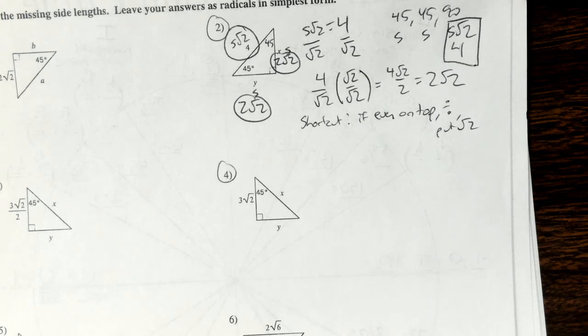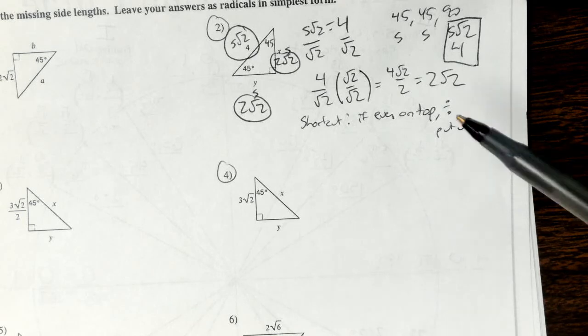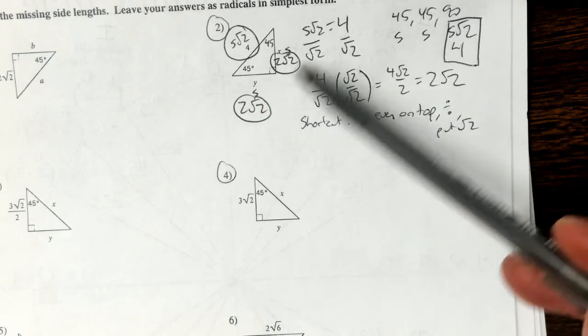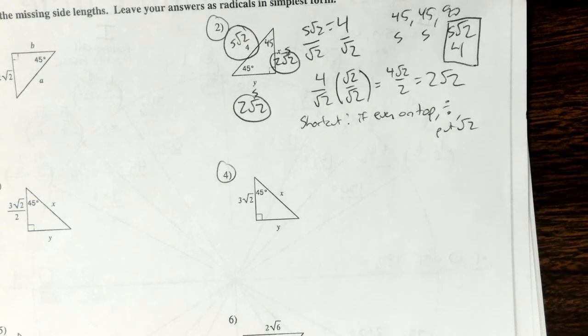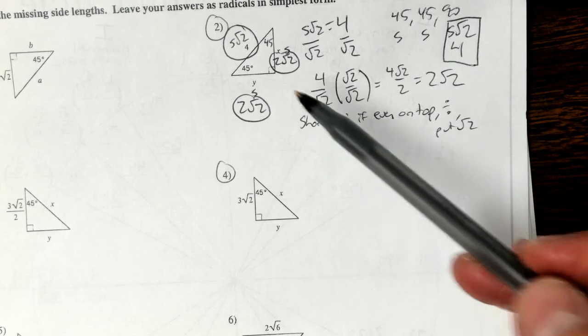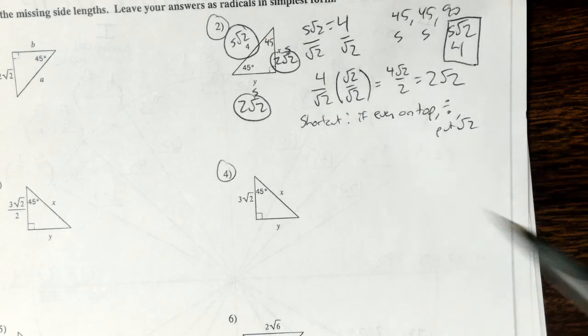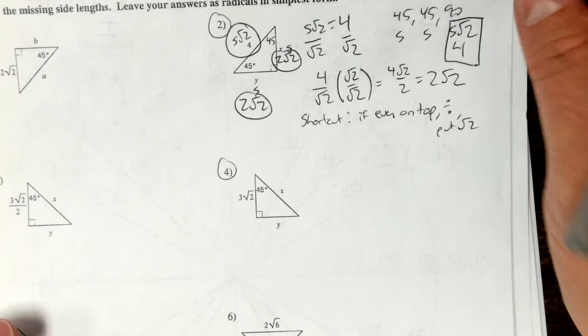4 is your hypotenuse. Sometimes you might have both of these as whole numbers and one of them as a square root. But in this case, we have 2 of them that are square roots and then the other is a whole number. Any questions?